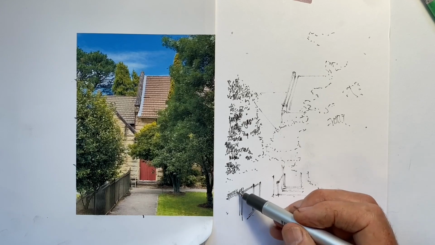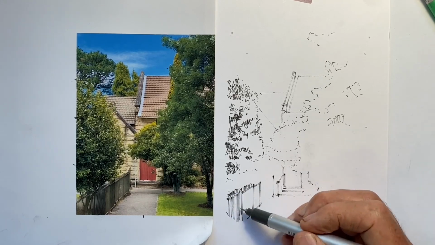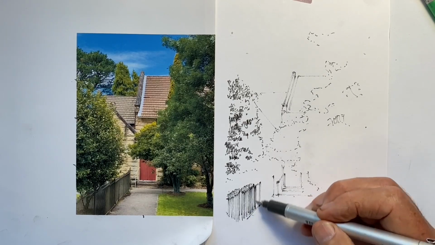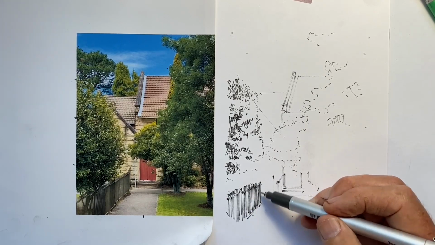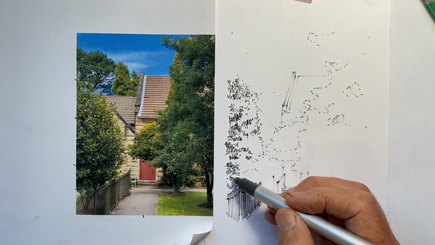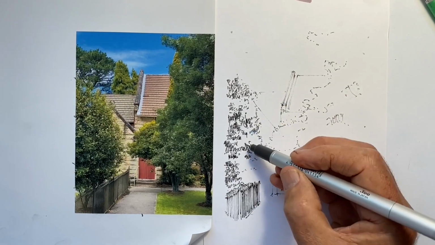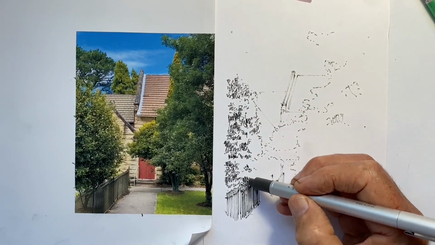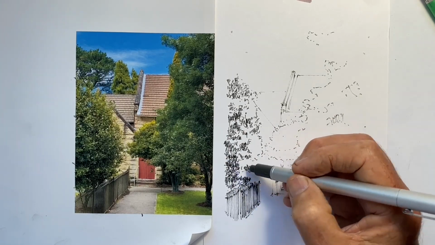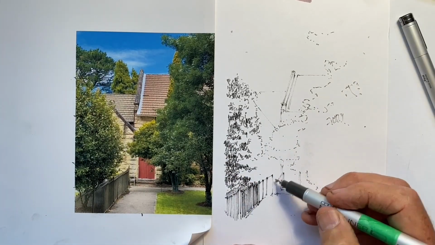Now, there's going to be a lot of lines. There's going to be a lot of marks on the paper when I finish this, but I still want clarity as best I can manage it with all the marks, so that they read as different types of trees at different distances to us. So still working on this tree on the left. As you can see, I really basically draw trees by hatching.